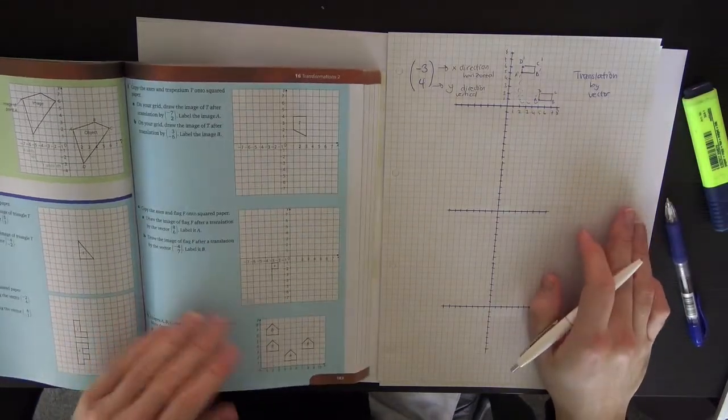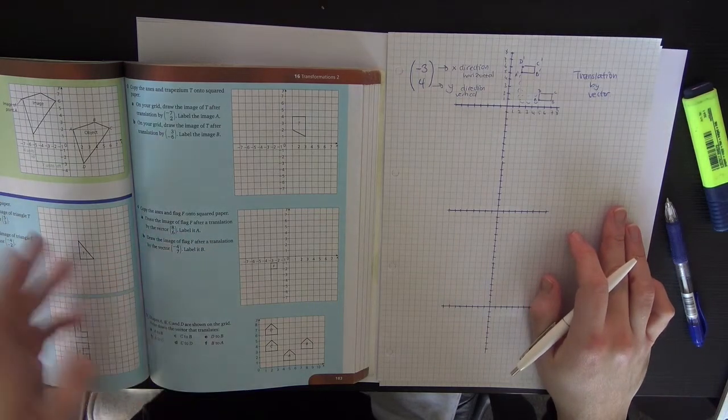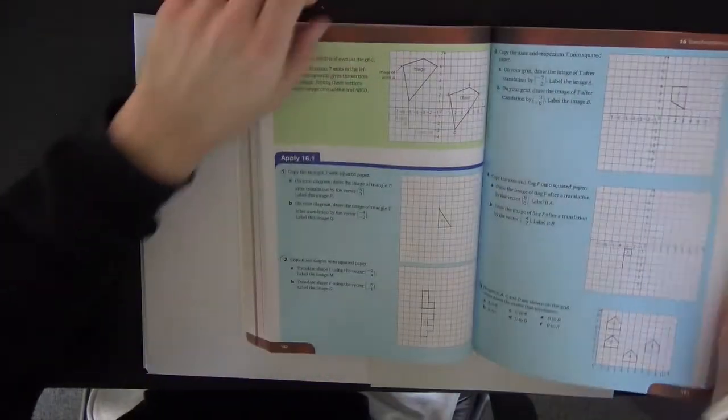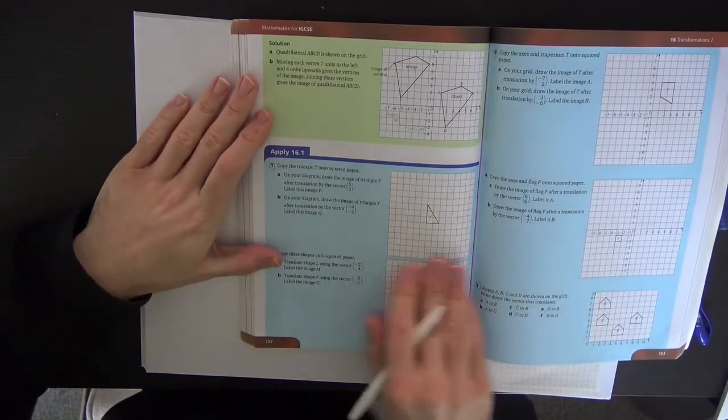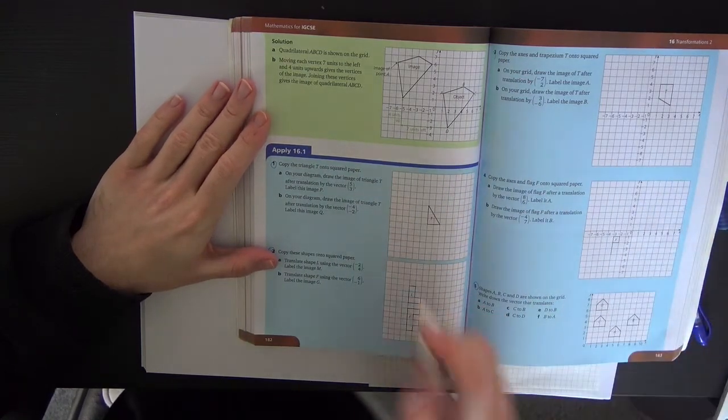Okay, I'm going to solve the problems that I gave in the class. So 16.1, question number 1. I will start with this one. You see, this shape is already on this page, so I'm not going to use my time to draw it again. I'll just move it.